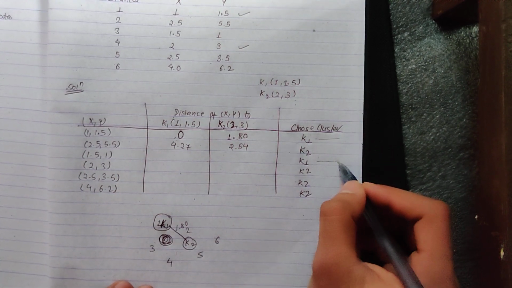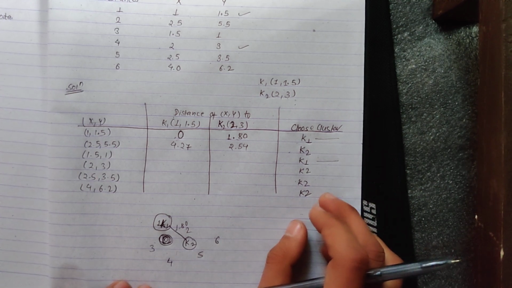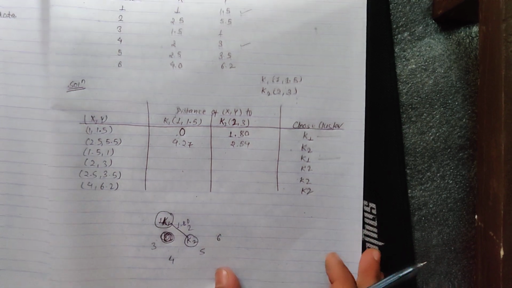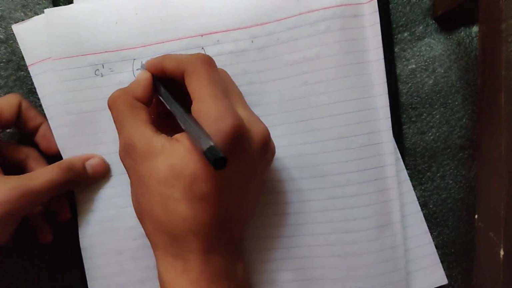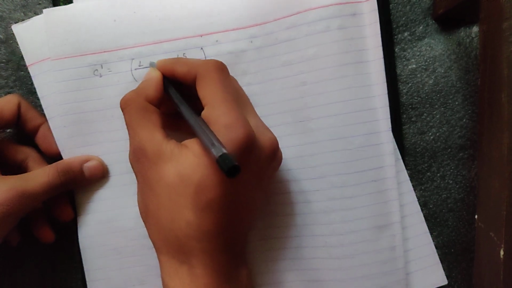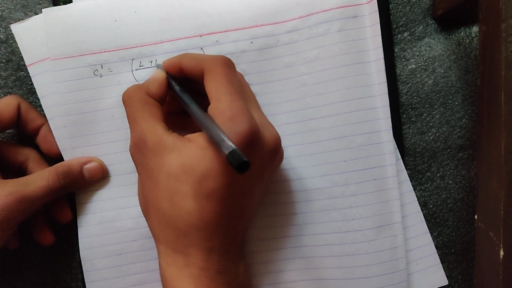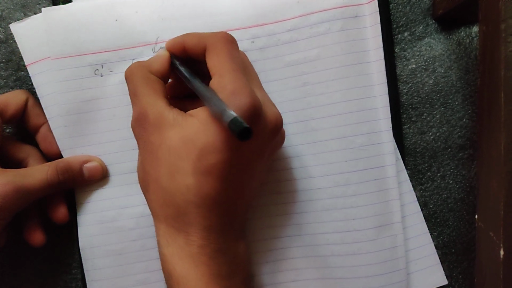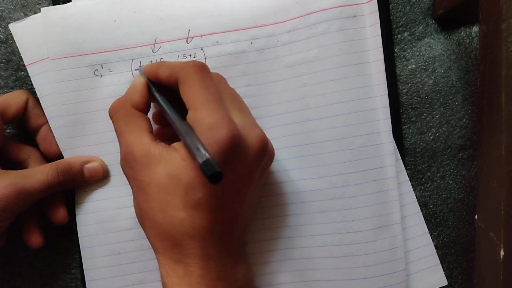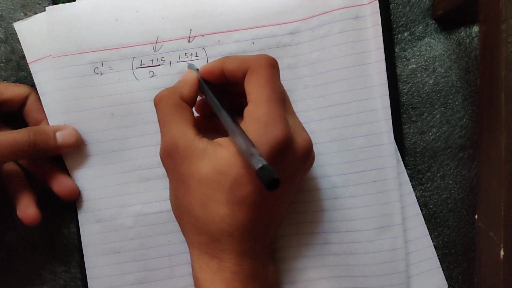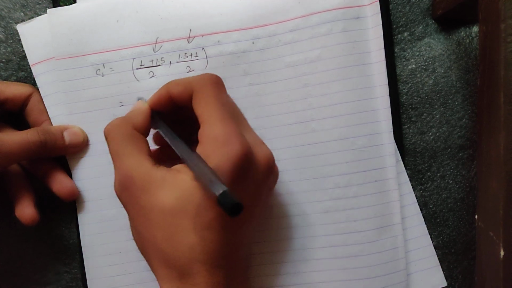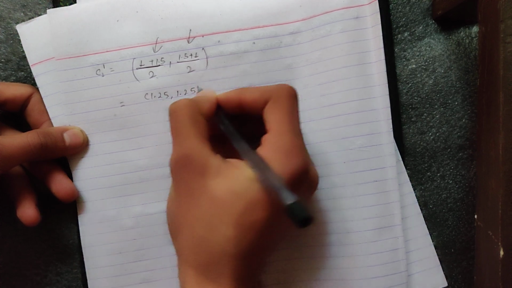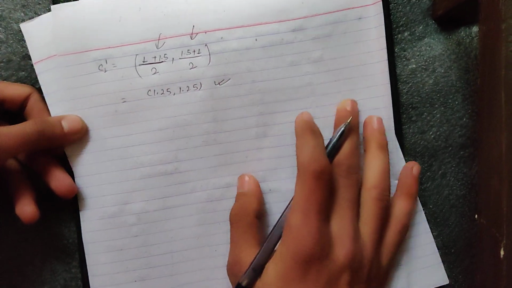Only 2 points have been assigned to k1, so k1 has 1 comma 1.5 and 1.5 comma 1. This is the x coordinate and this is the y coordinate. Since we have two values, we need to divide this by 2 and this also by 2, and we will get the result as 1.25 comma 1.25, and this will be the cluster for our new iteration.